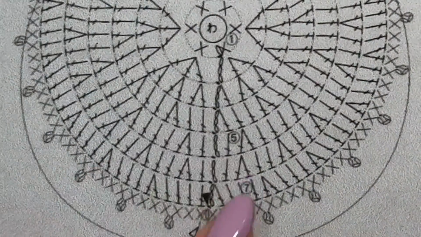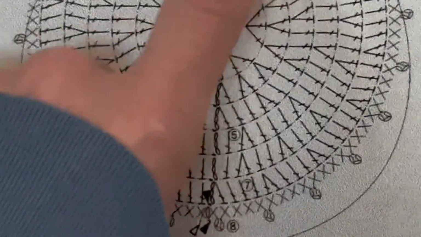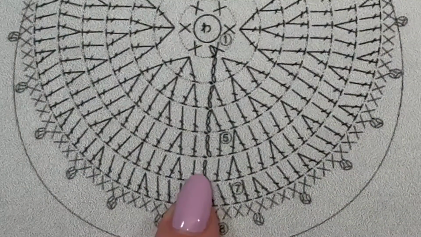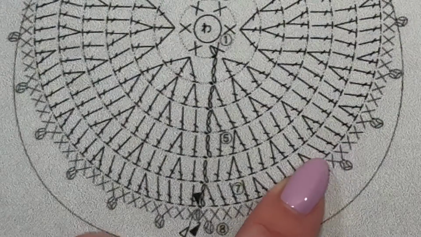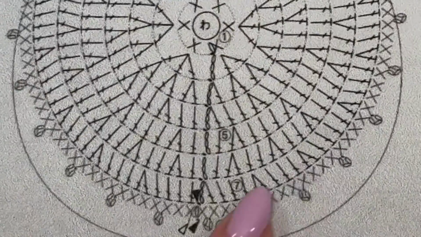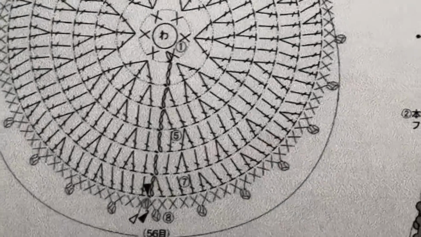I'm going to do that round and the next round off camera. So then we would go all the way around, slip stitch again, chain 3, increase in the same stitch, 3 double crochets, increase, 3 double, 3 increase, 3 increase, 3 increase, all the way around. And then I'll just show you this picot border when I get up to it. The last round completed. So now I'm up to this border.